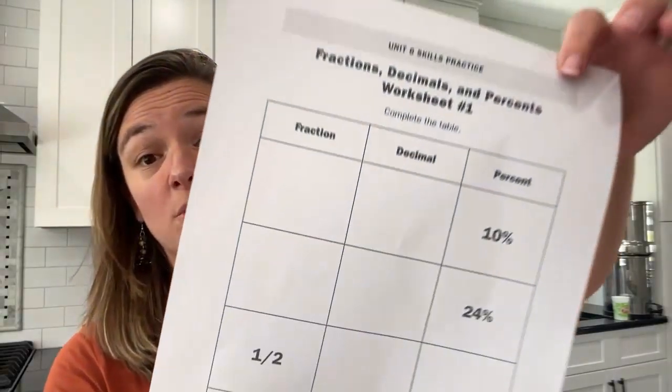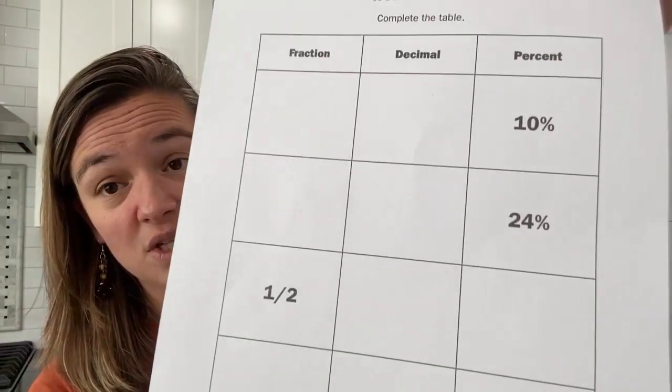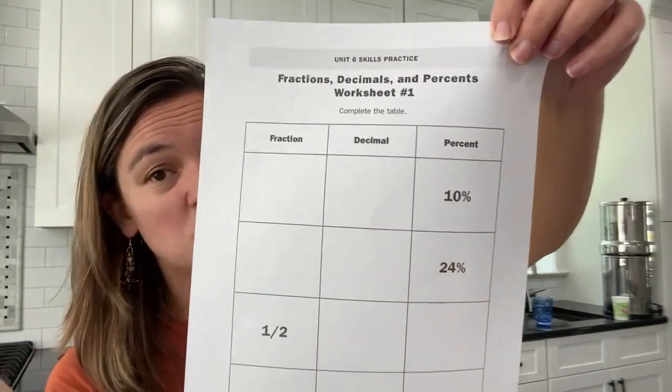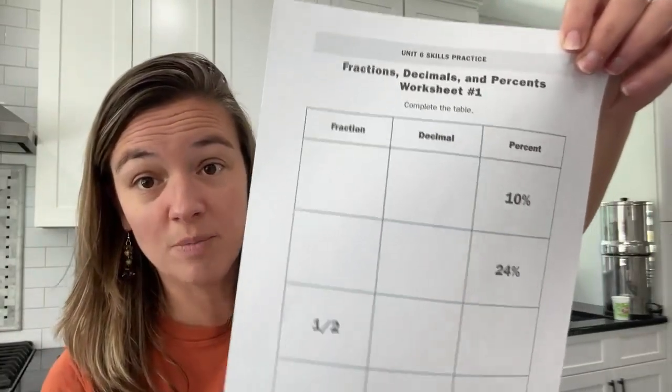Once you feel good about all those percent skills, now we're doing fractions, decimals, and percents together. This is one of my favorite things to have kids do. This is on the Book Extras website where they just complete the table and they just want to be able to go backwards and forwards, no problem, between these 3 different forms.